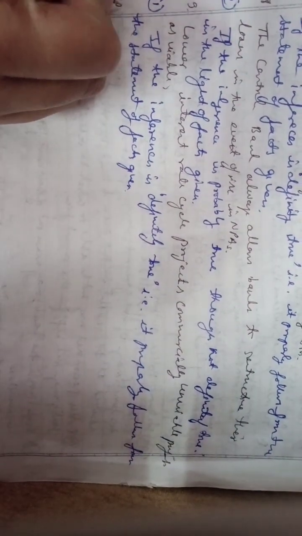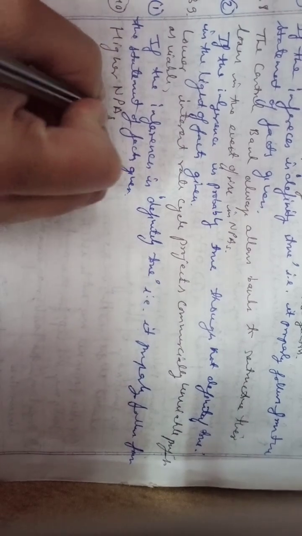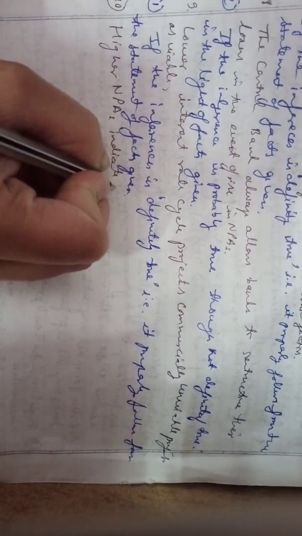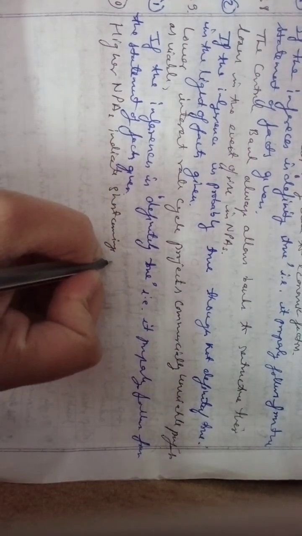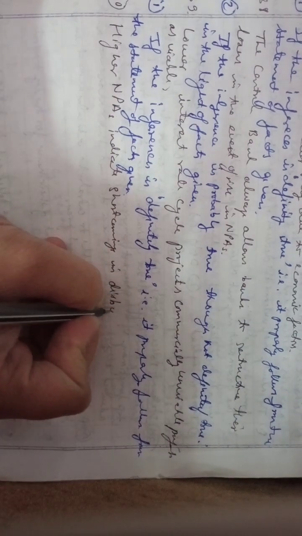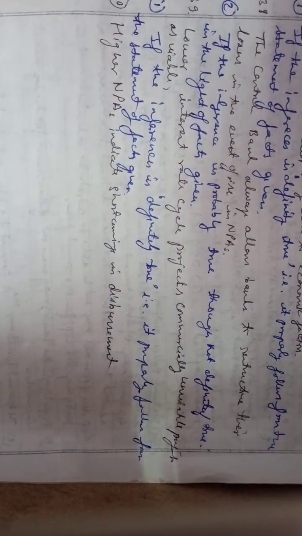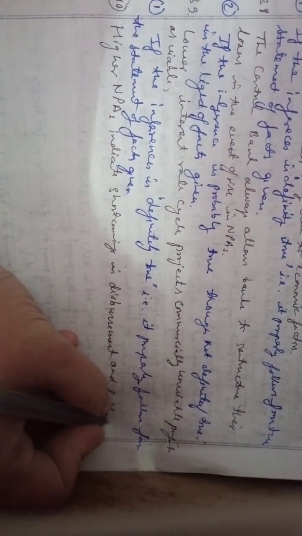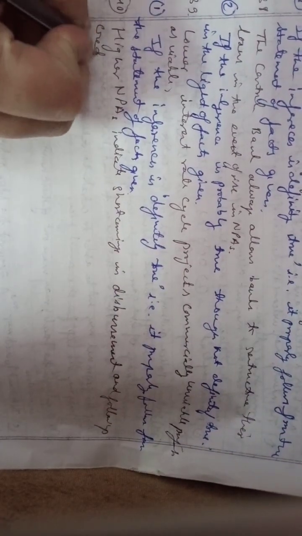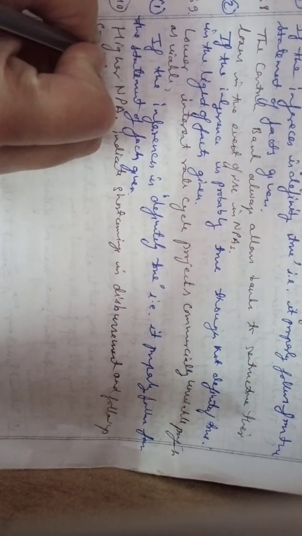Now we go for the next one, which is the 40th question, and of course the last question of the session as well. The 40th question we have: higher NPAs indicate shortcomings in disbursement and follow-up of credit given by banks.